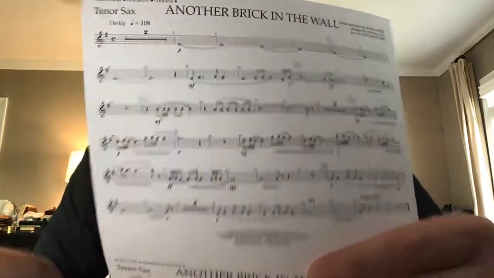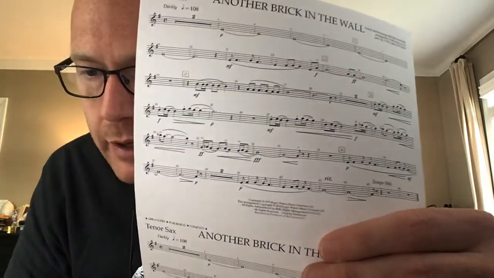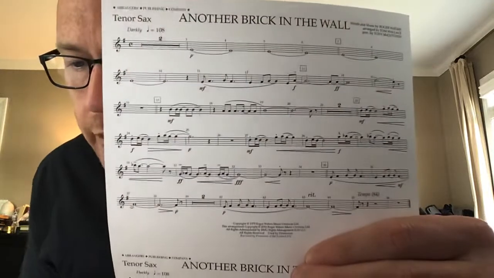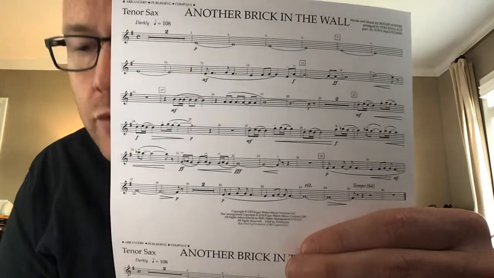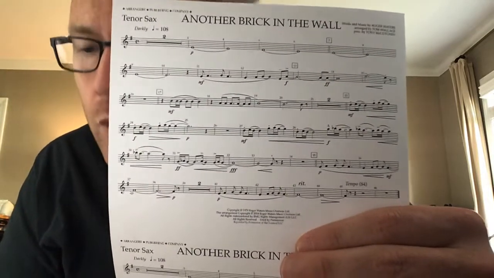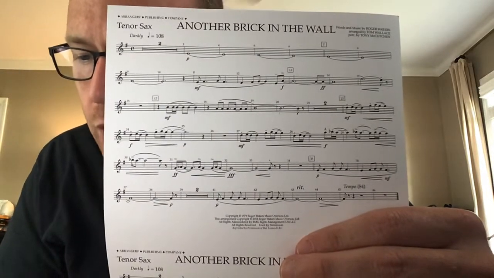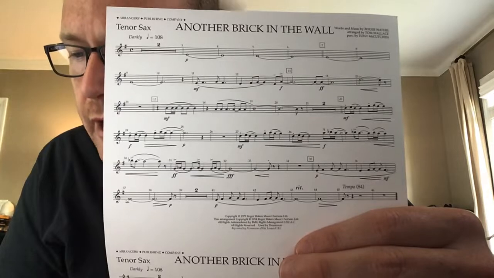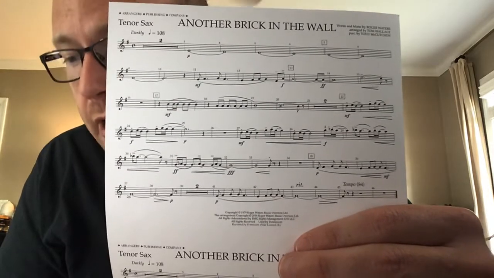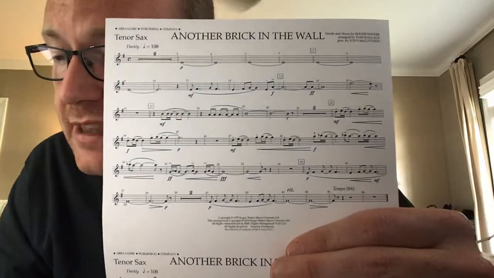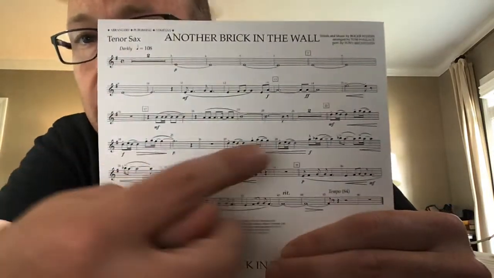I'm going to count it very slowly as you read along. So it's 1, 2, 3, 4, 1 and 3 and 1, 2 and 4 and this next part you can see that it's slurred and tied. This right here.